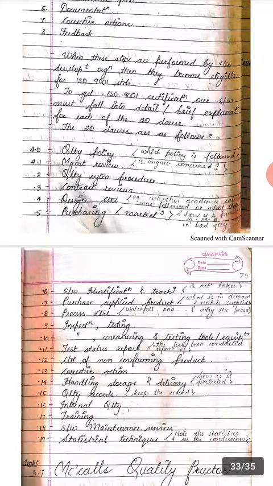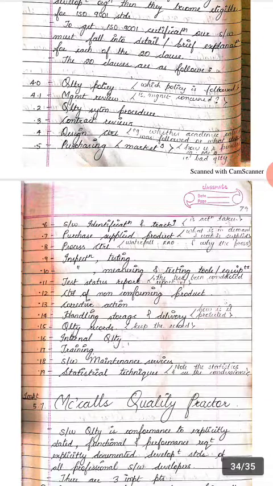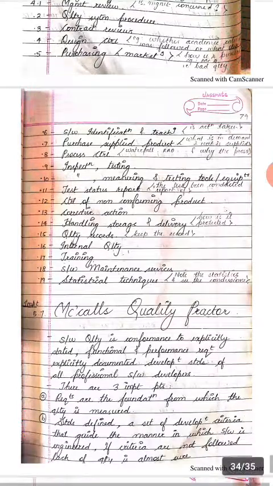Purchasing or marketing. Next is software identification and tracking. If there is something wrong, what actions are taken? Is there a report of action taken? Purchase supplied products. So you must keep track of from where you have purchased, what you have purchased, how much you have purchased, why you have purchased this much quantity.